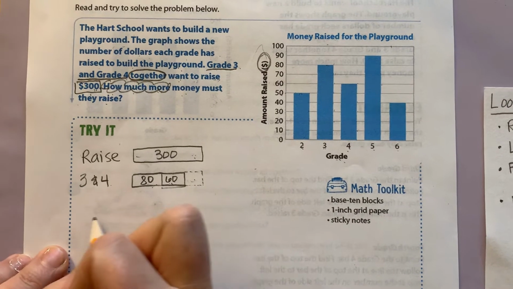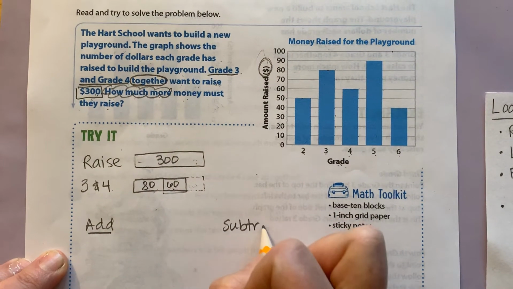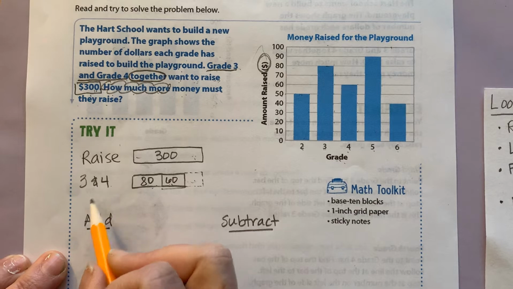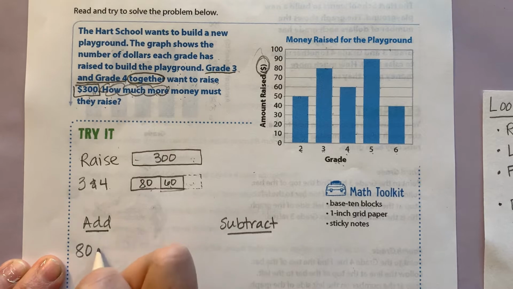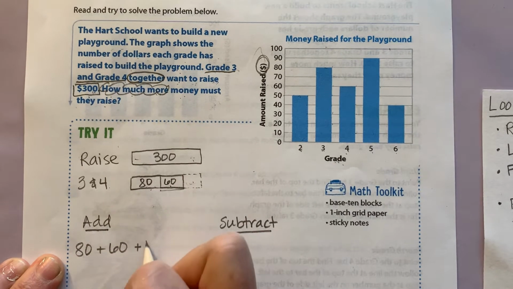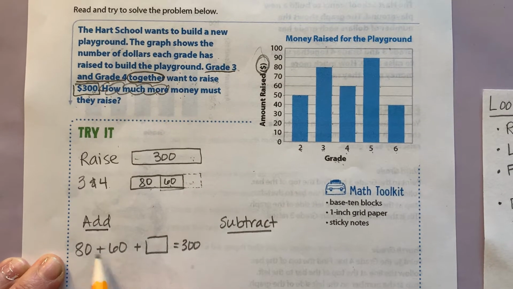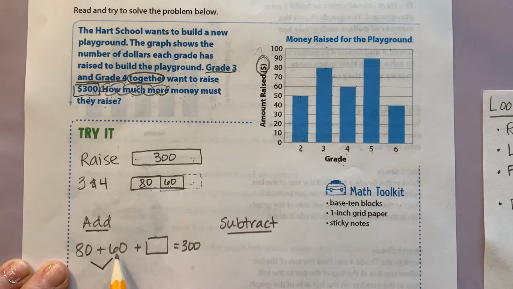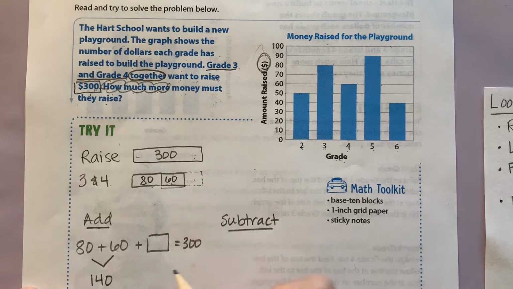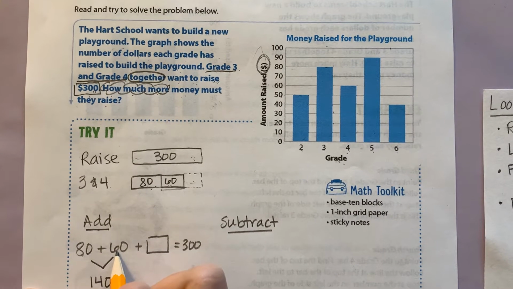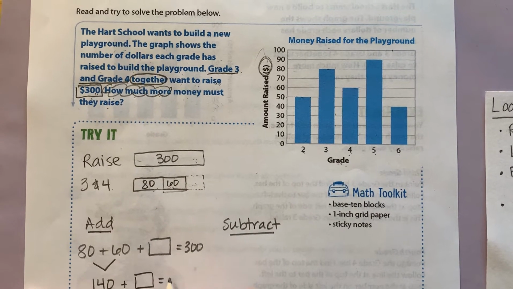Okay, so remember, if you want to add, you can add, or you can subtract. I'll help both ways, okay? So remember, if we are going to add, we start with our smaller numbers. So we have 80 for 3rd grade, plus 60 for 4th grade, plus something, they need some more, to get to 300. Now, to help me do this, I would actually combine these, right? 80 plus 60 is 140. Because if I have 8 tens and 6 tens, that means I have 14 tens. Okay, plus something equals 300.